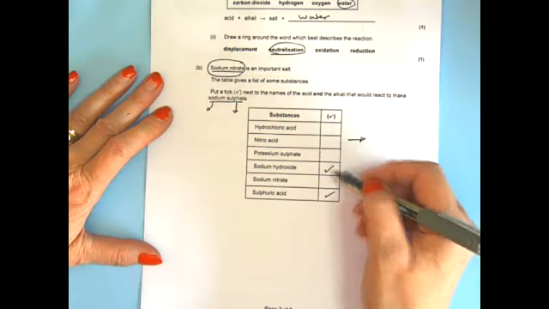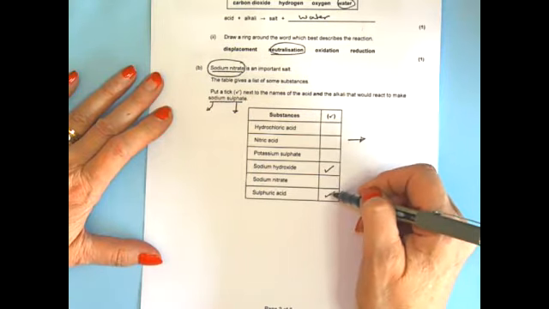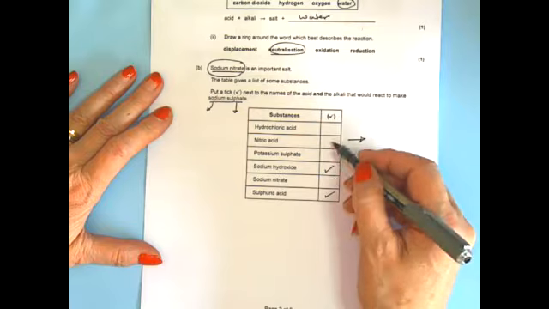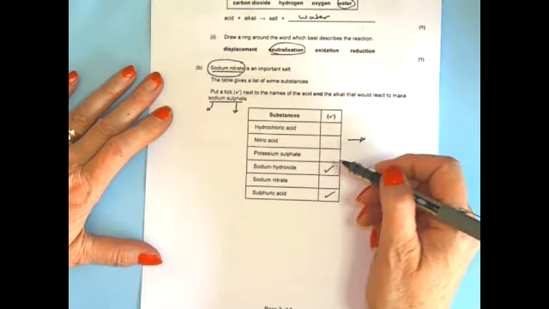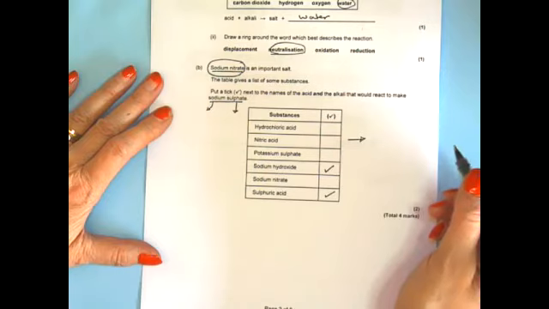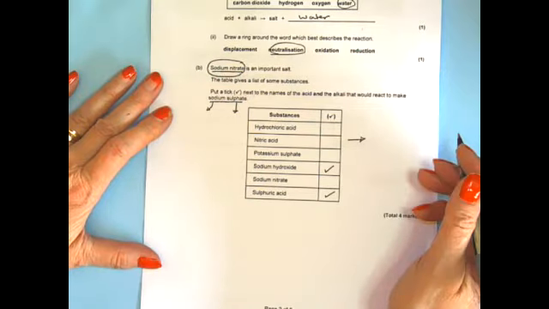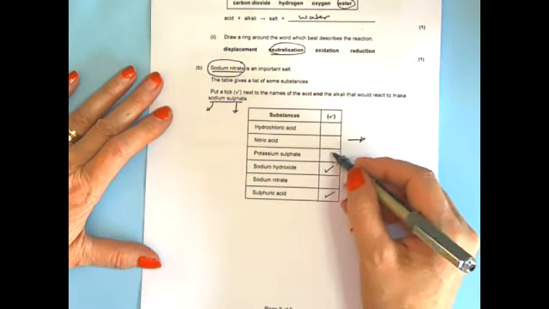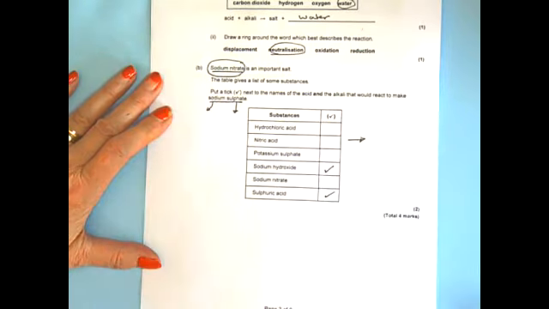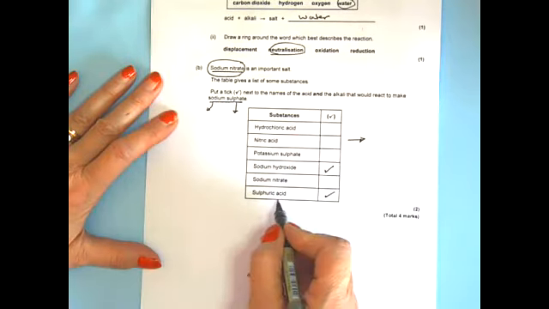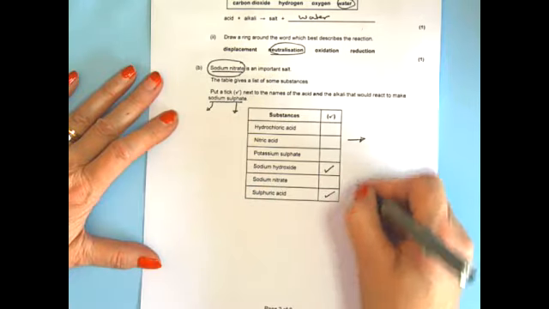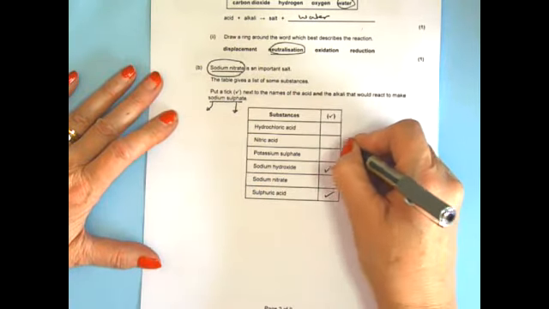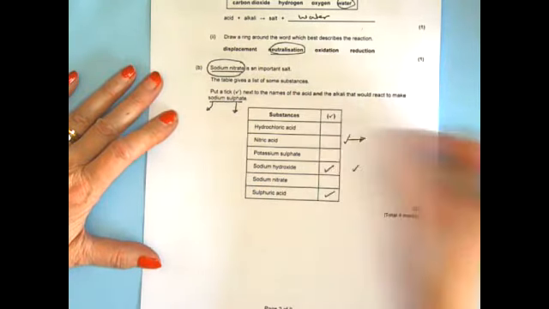So if you'd have got either sodium hydroxide and sulfuric acid or sodium hydroxide and nitric acid, you would have got 2 marks. If you put 3 ticks in here, then you would have got 2 marks. If you'd have got the right one, then you would have lost a mark if you'd have ticked a 3rd one. Okay, so just check your marking. But it was sodium hydroxide and sulfuric acid, or sodium hydroxide and nitric acid. We gave you 2 marks if you had either of those.